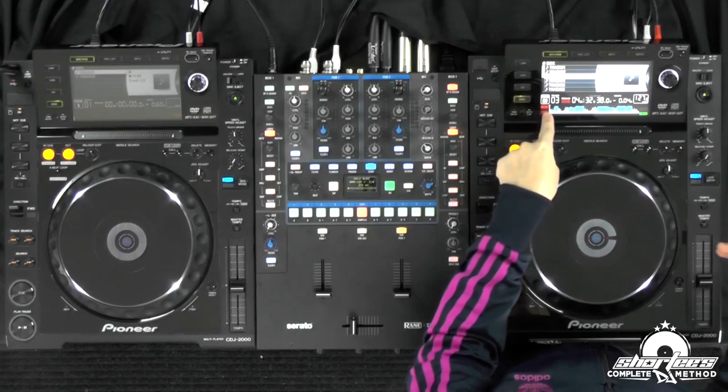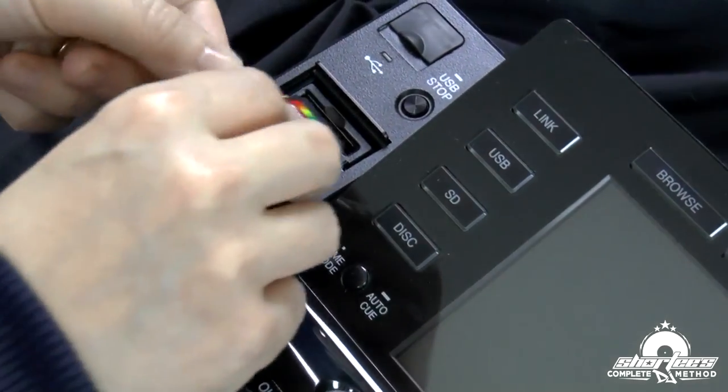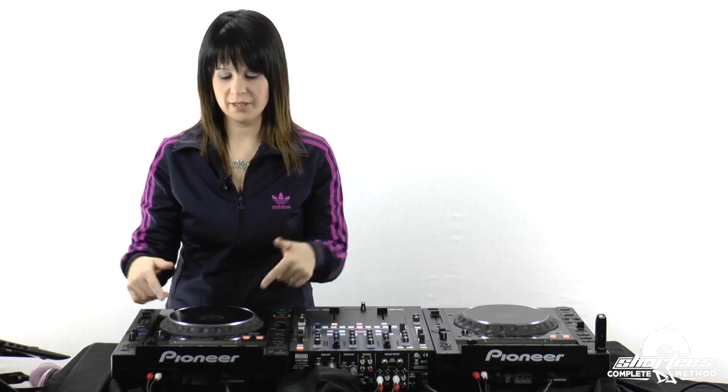So say you show up to the club and you pop your USB drive in. Those cue points and loop points and stuff are only going to show up on the memory right here. But the cue line below won't display them until you make them active by storing them in the CDJ's SD card memory. We'll also get into that a little more later, but for now, this is just so you know where that's displayed.